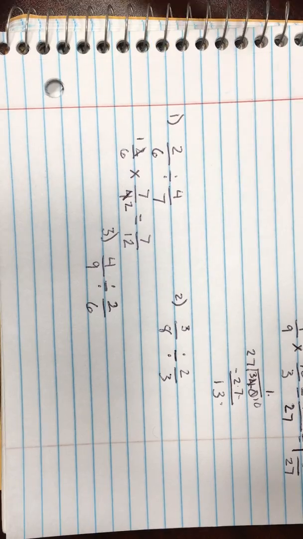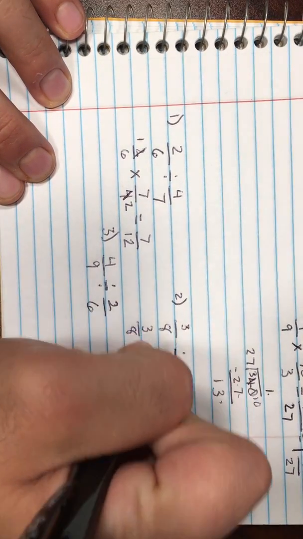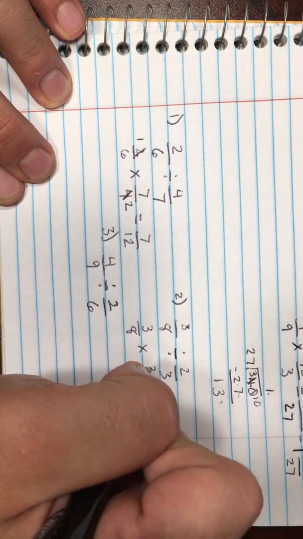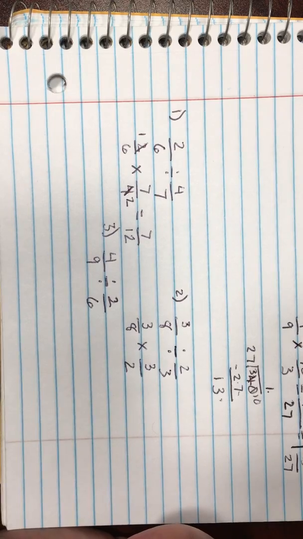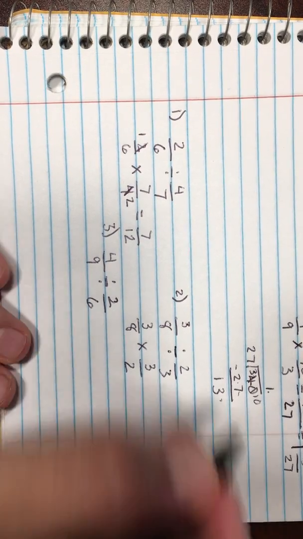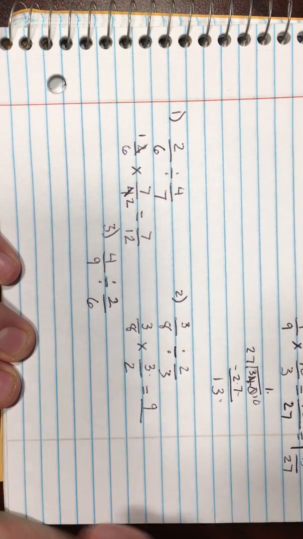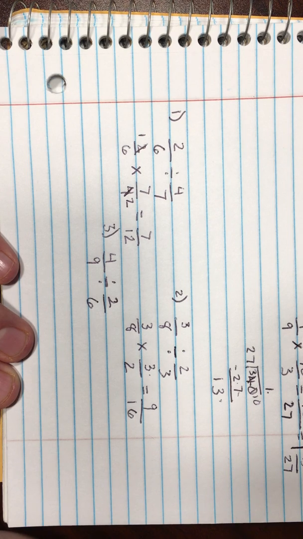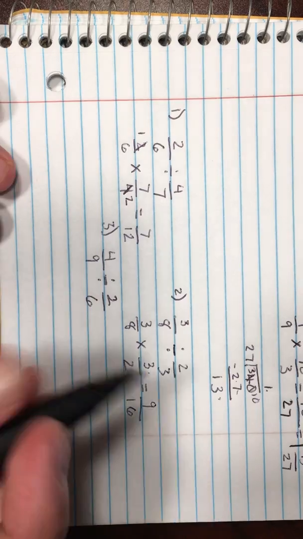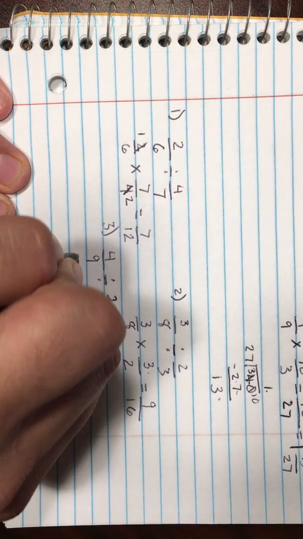Alright, now the next one. Again, keep, change, and flip. Alright, double check. Can't cross reduce it, so we just multiply. 3 times 3 is 9. 8 times 2 is 16. We double check. Can't reduce it. That's our final answer.